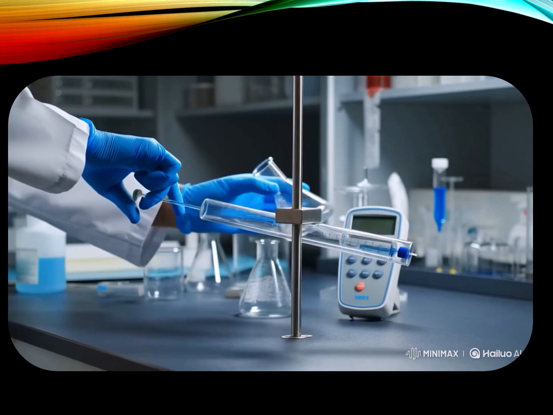Now let's observe this experiment step by step. First step, we have taken a burette, conical flask, stand, and a measuring instrument. Then a base solution is taken in the flask. We added a few drops of an indicator such as phenolphthalein to observe the color change.